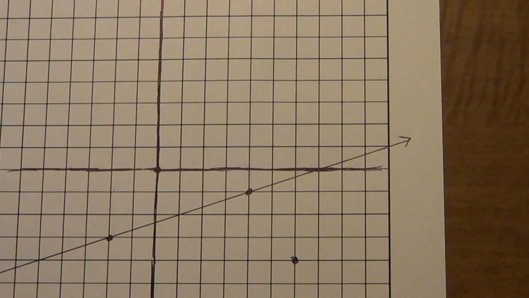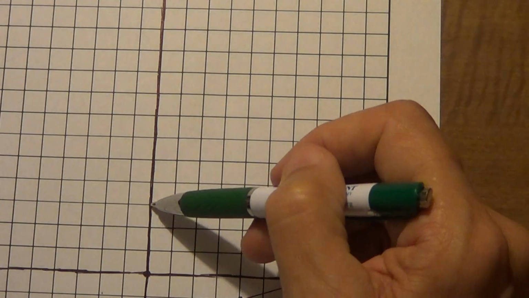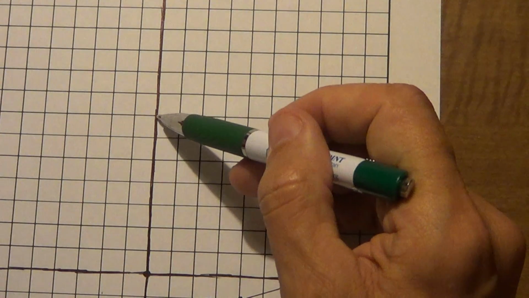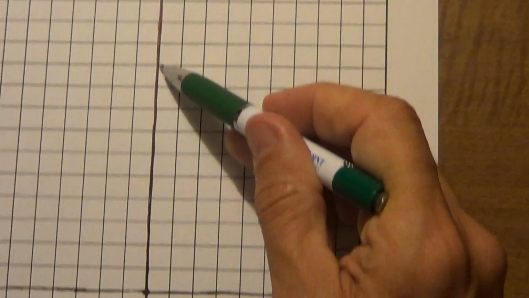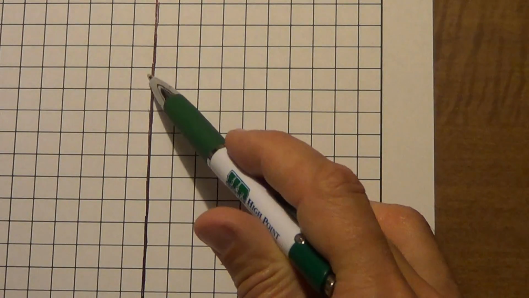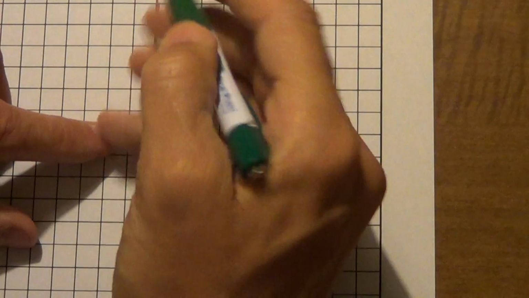What in the world does this look like? Remember, I had the equation y equals -3x plus 14. So I'm going to start here and I'm going to work my way all the way up to 14. 1, 2, 3, 4, 5, 6, 7, 8, 9, 10, 11, 12, 13, 14, right there. Put a dot.